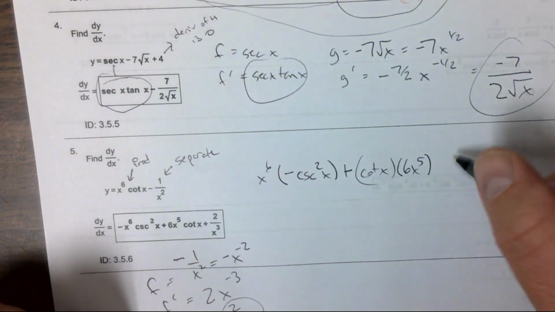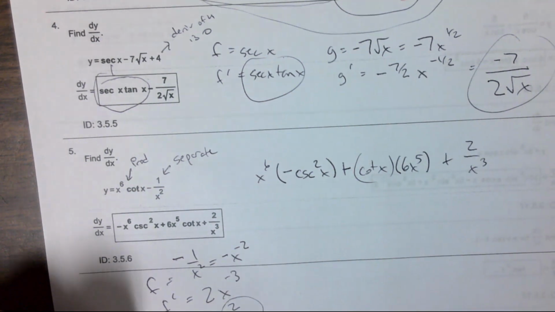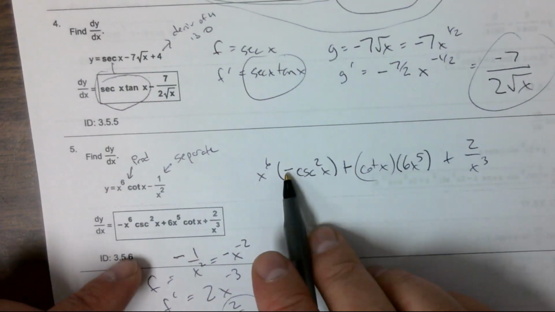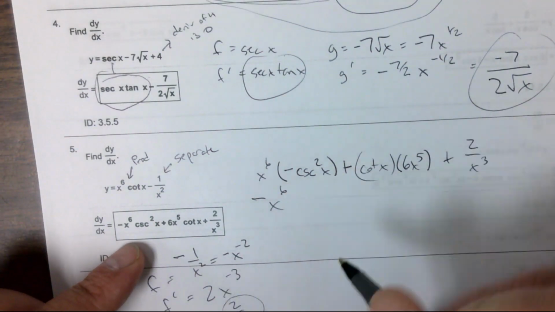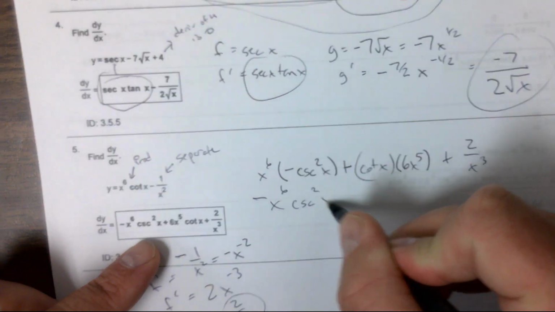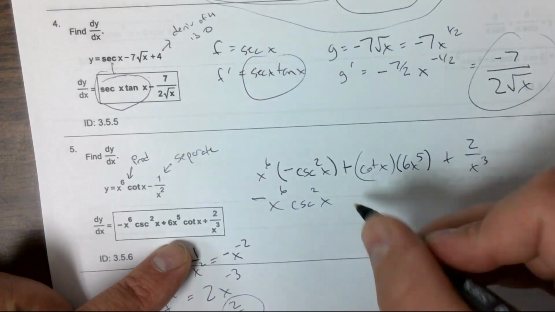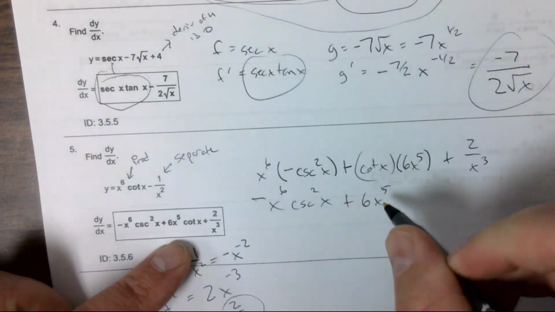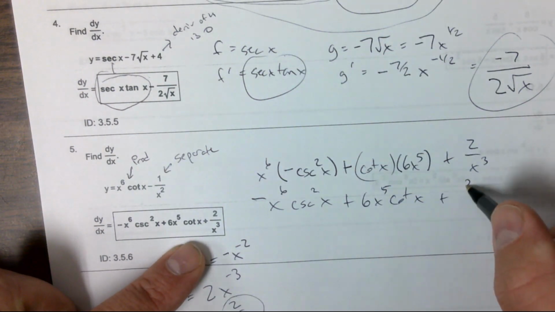Okay, so that part just goes right there. Now, when we're doing these, we have to put the negative signs in front. So this is negative x to the 6th, and then you put your cosecant squared, and then we have our 6x to the 5th goes in front of cotangent x, and then we have our 2 over x cubed.